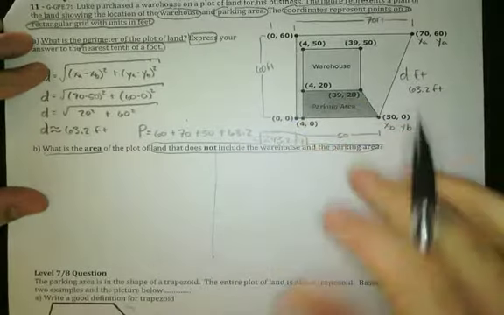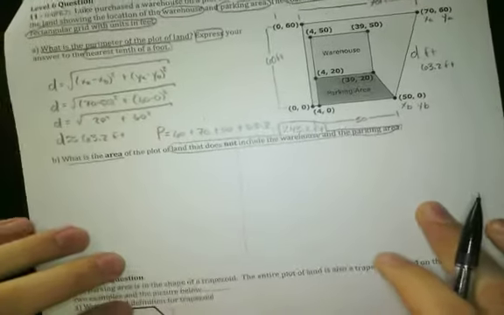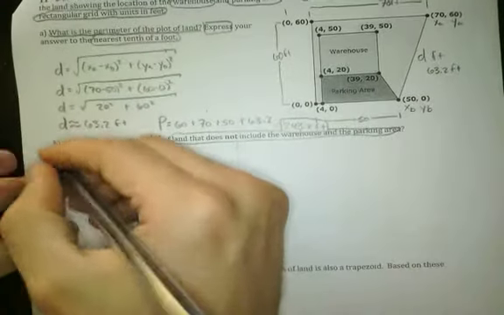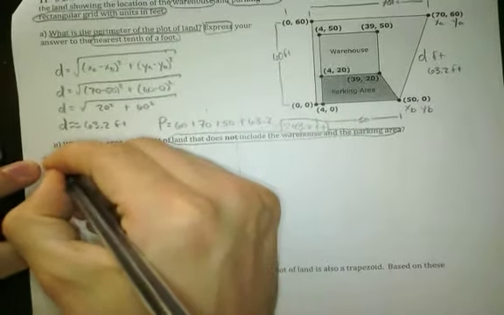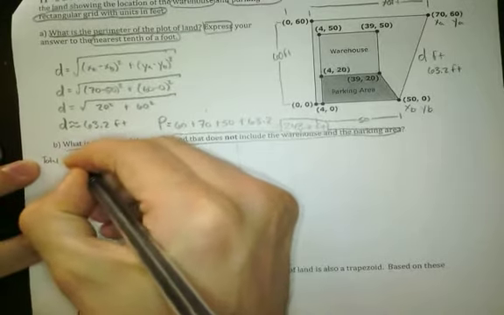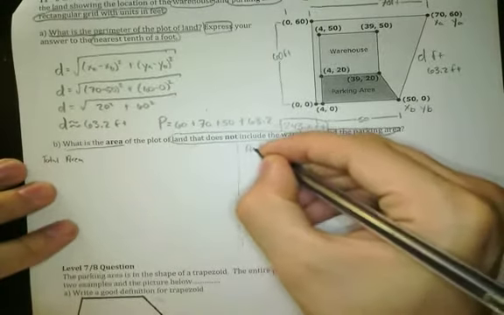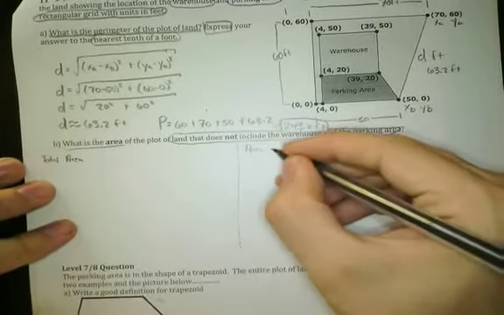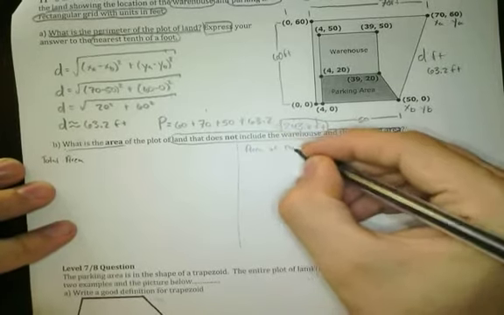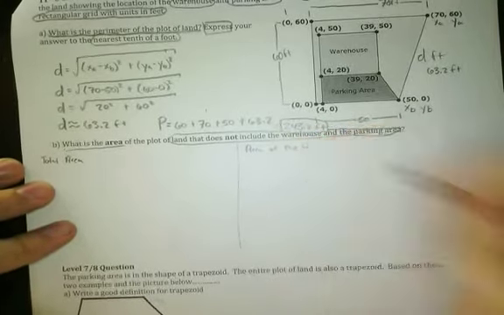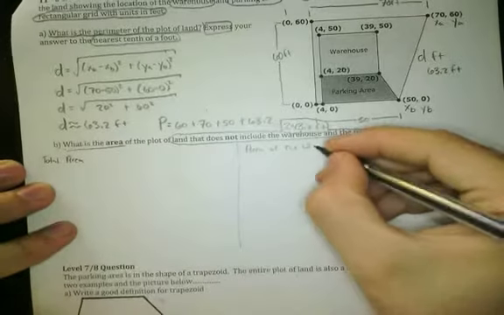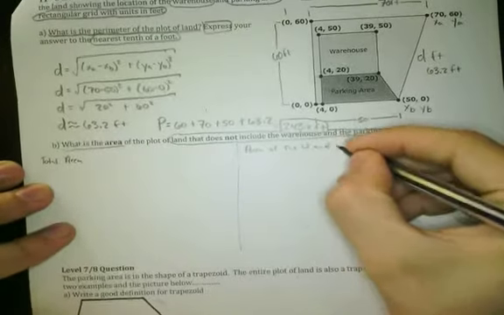I'm first going to find the total area. And I'm also going to find the area of the warehouse. I'm going to say W for warehouse, and the parking area with P.